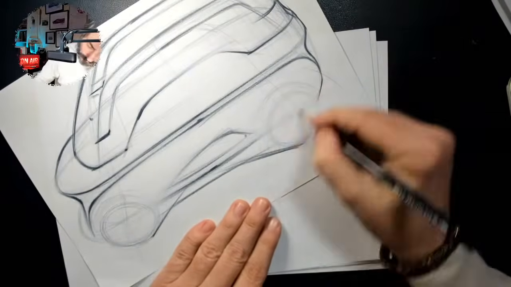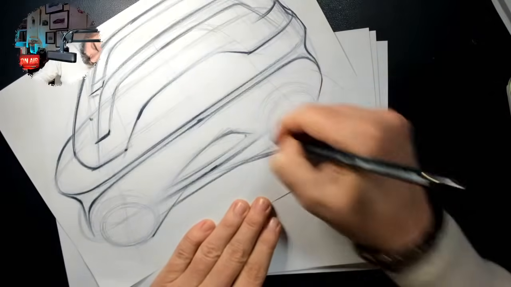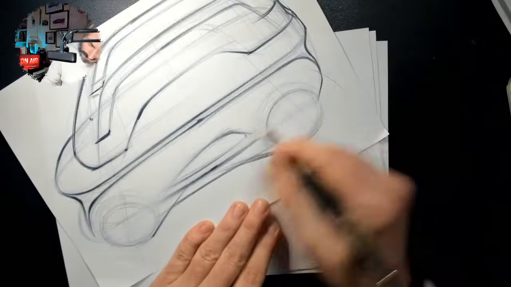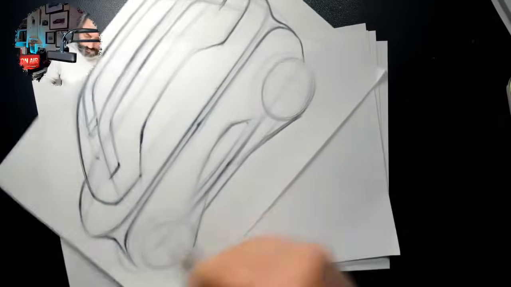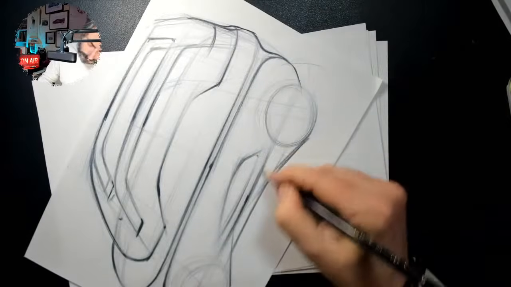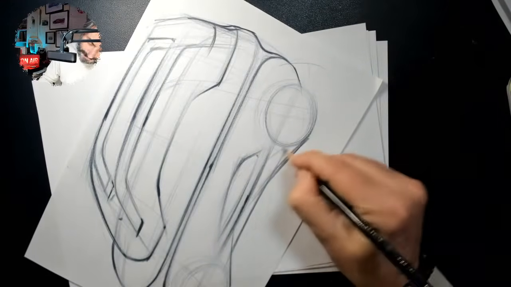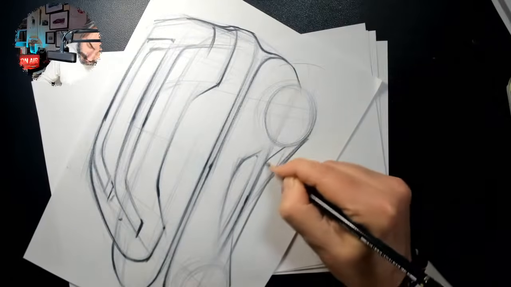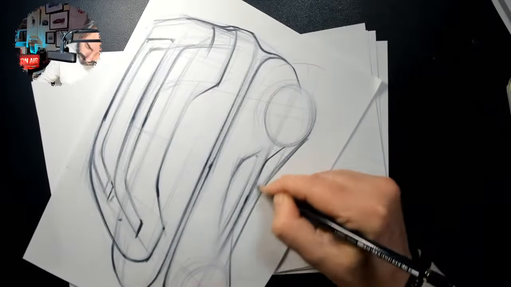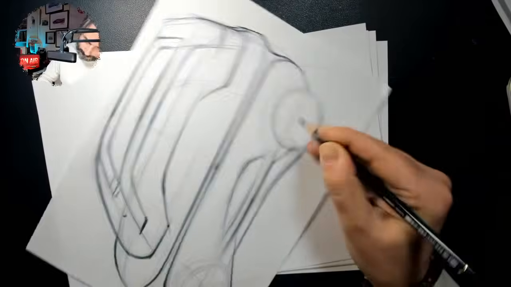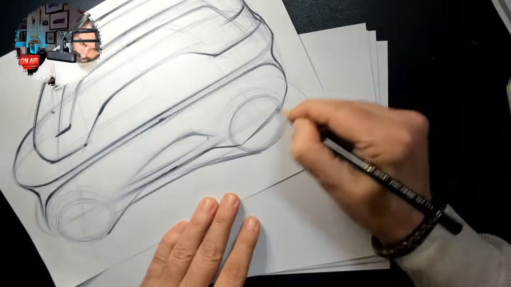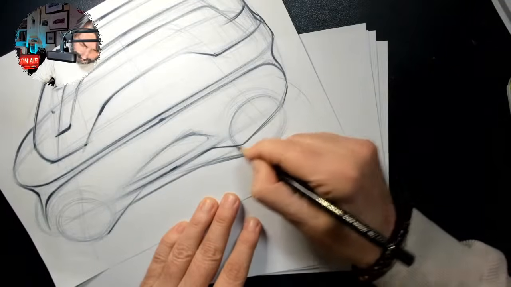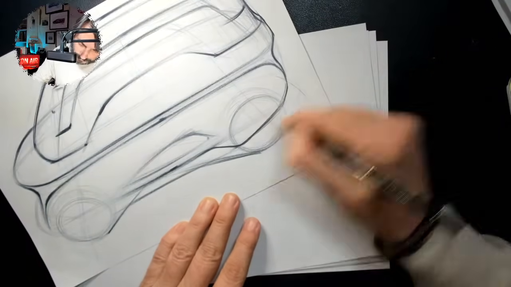Okay, now we have to do those wheels, but I don't want to do the classical wheel, you know. So I think that I will do this. Look what I do. I want to cover the wheel.